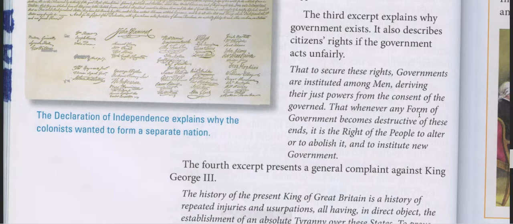That whenever any form of government becomes destructive of these ends, it is the right of the people to alter or abolish it, and to institute new government. Reread this. Use your dictionary or your glossary, speak to your neighbors, and translate that in Excerpt 3. Pause.